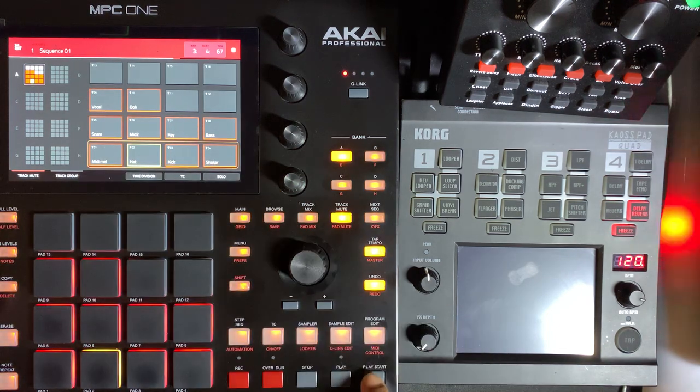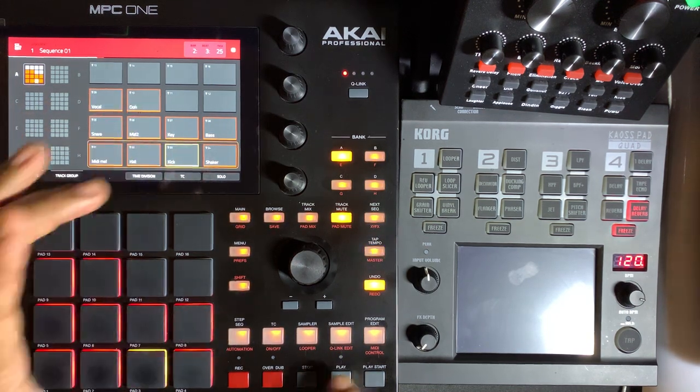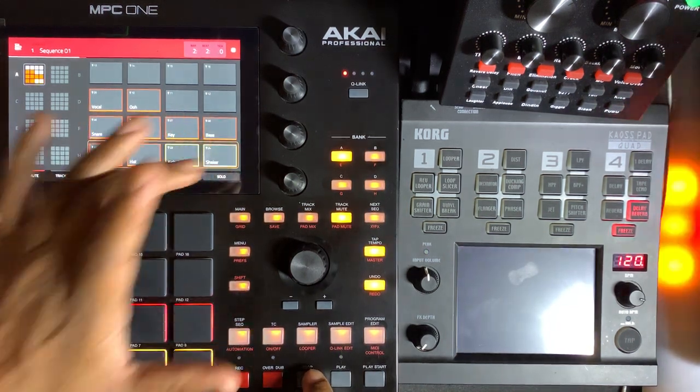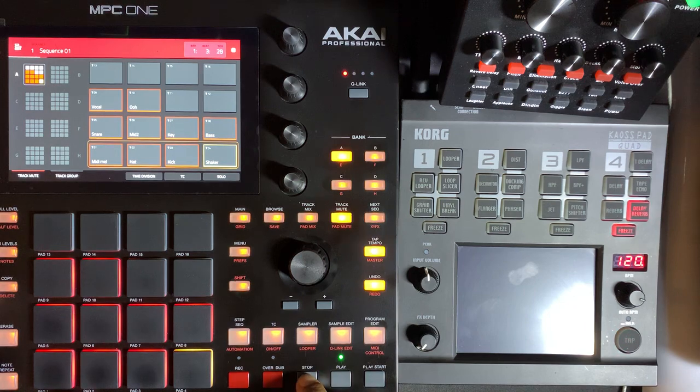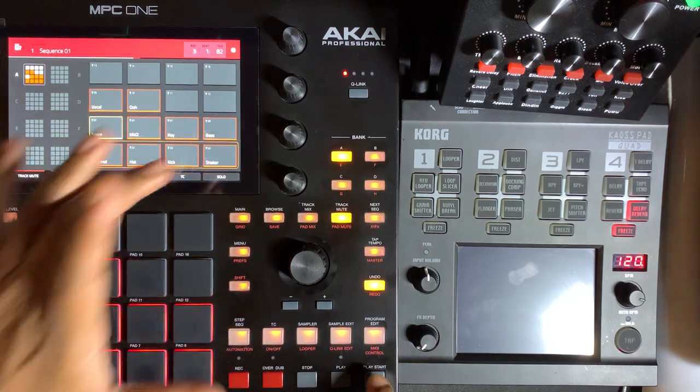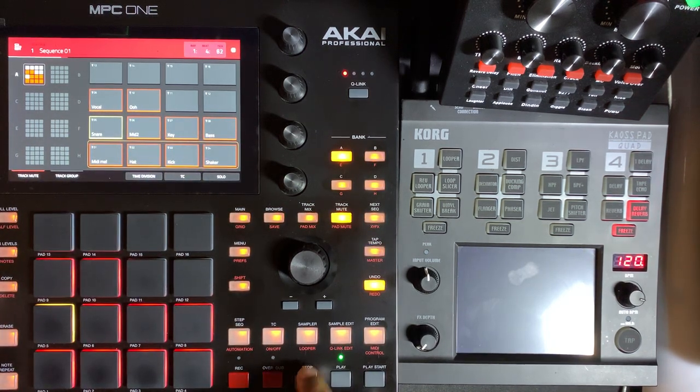So let's see how the hats start by themselves. Okay, that's not pretty strong. It's not that strong. Kick. Kick's okay, but you can't start with a kick. Shaker. Nope. Snare. I think you can start with a snare.